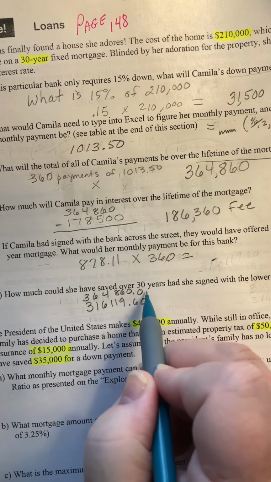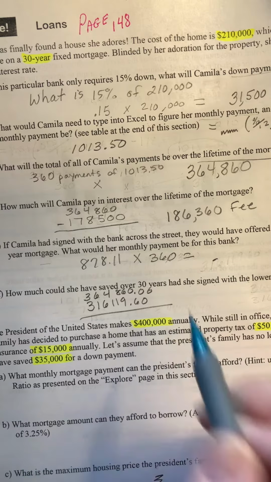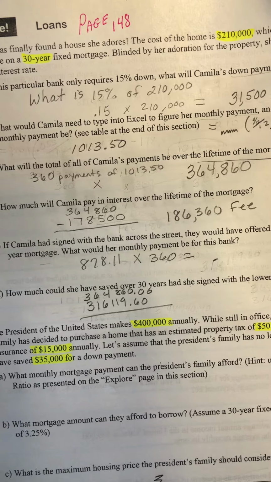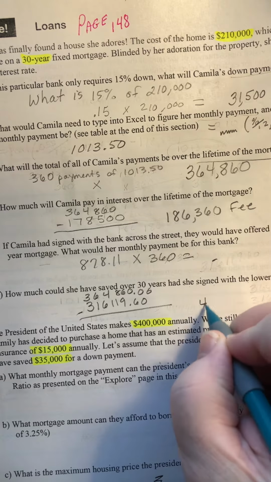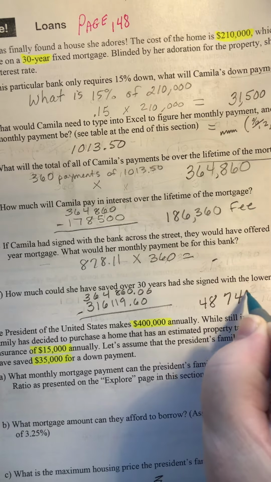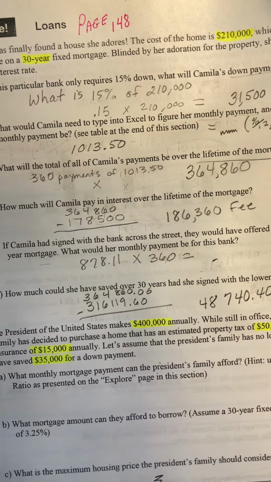But instead, she's paying $364,860. And so to find out how much she could have saved, we're going to subtract those numbers. We're going to put $364,860 minus $316,119.60. So she would have saved $48,740.40. Crazy, huh?